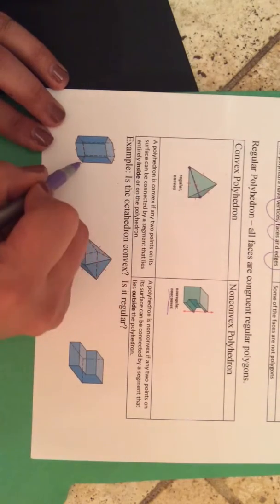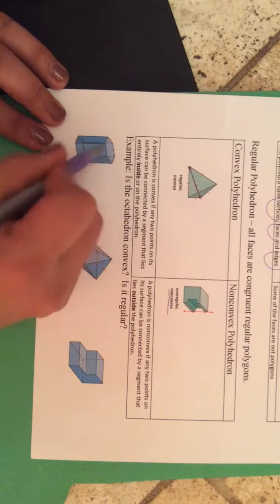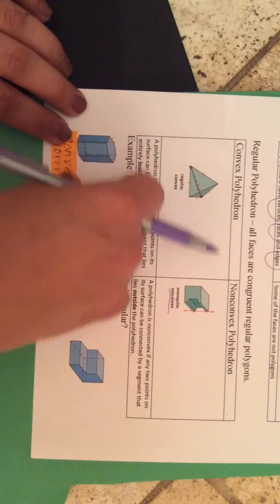So are all the faces congruent, first of all? Well, most of them are. The bottom ones right here are congruent, but these are not congruent to this. So these faces are not all congruent. Therefore, it's convex, but it's non-regular. Why is it non-regular? Not all the faces are congruent. So go ahead and write this down on your paper.